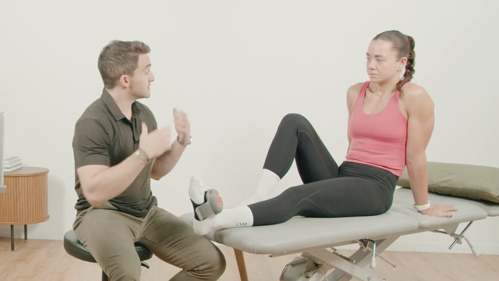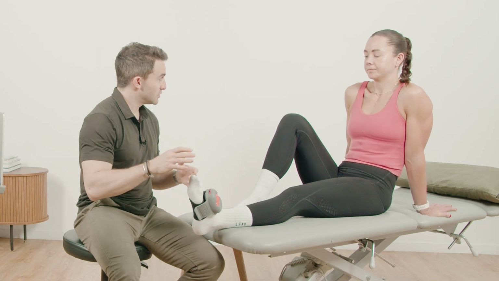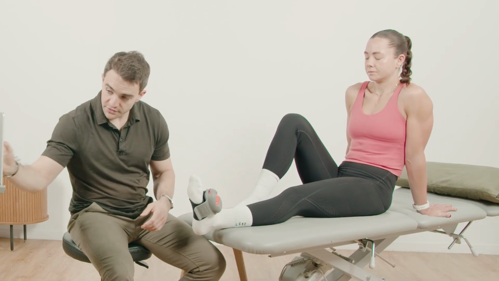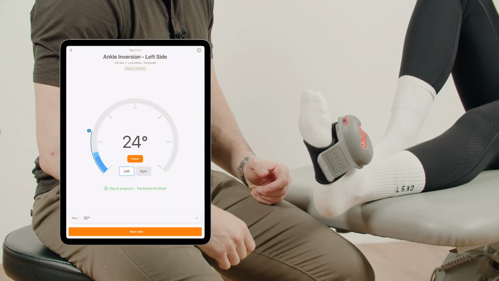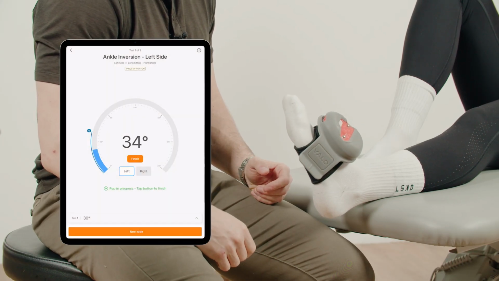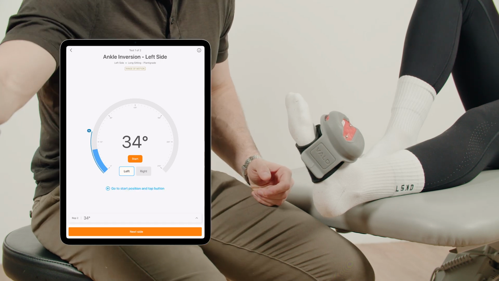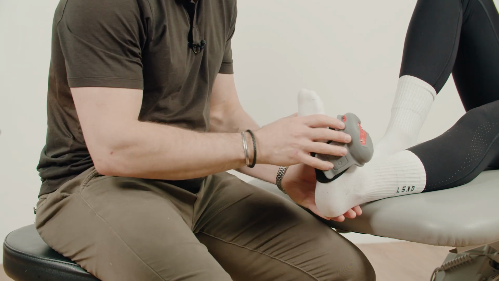Then what I'm going to do is say, Sammy, what I want you to do is close your eyes this time. Go ahead. I'll start the test. And then, Sammy, what I want you to do is bring your ankle into the same position I had, and then let me know when you feel like you're there. There? Perfect. Awesome. And then return to that position.